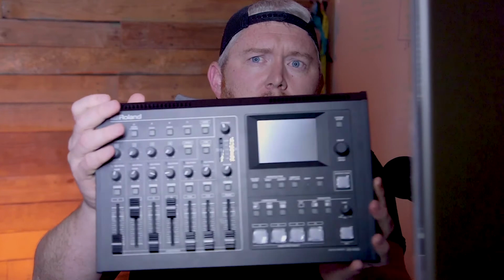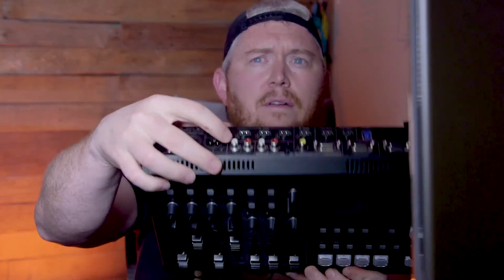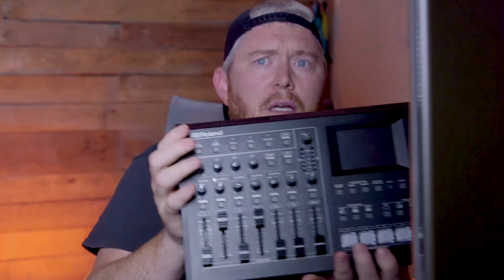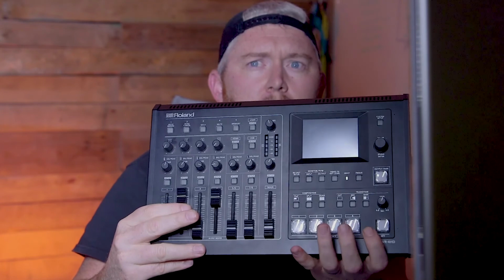We actually do most of our mixing and stuff off OBS, using a 4-channel Roland. It is the Roland VR-4HD. Allows us to have 4 HDMI inputs in, and we do all our audio mixing and switching here.